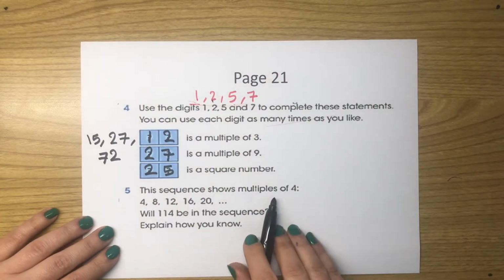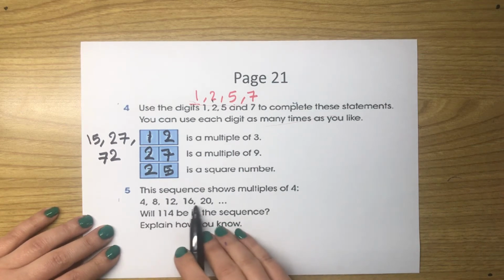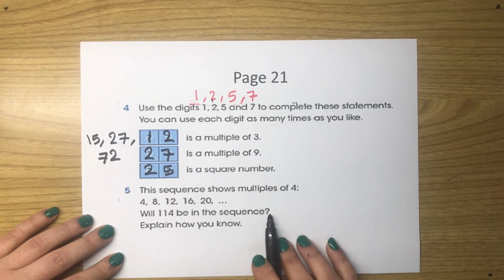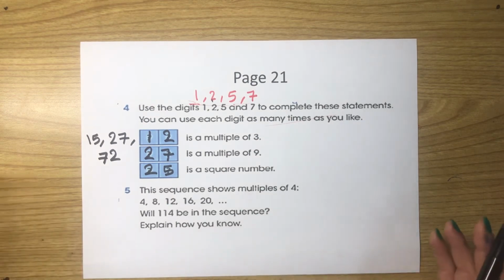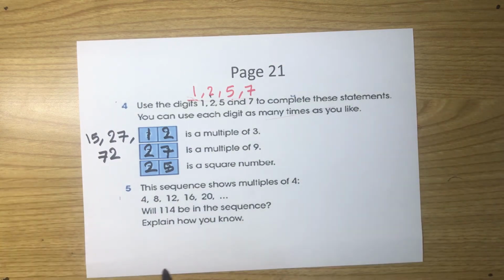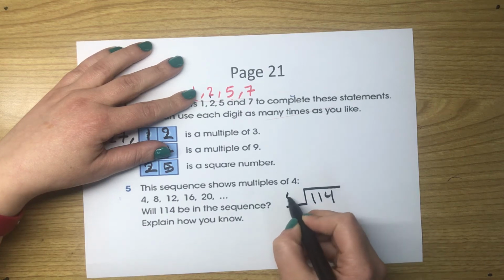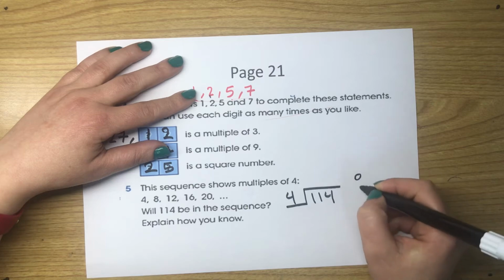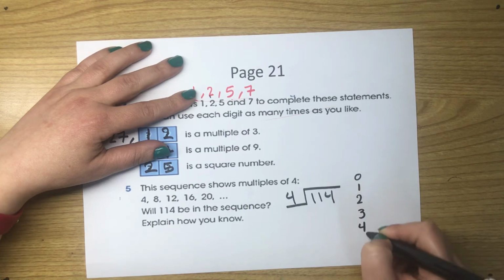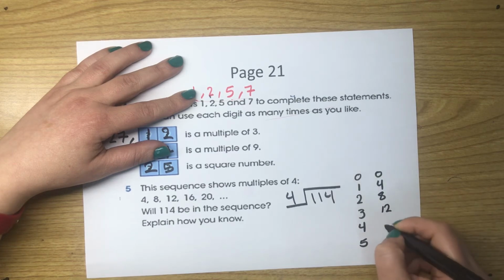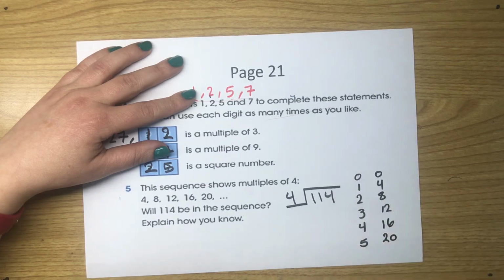This sequence shows multiples of 4: 4, 8, 12, 16, 20. Will 114 be in this sequence? Explain. All of us know, because I explained it before, by using long division. 114 divided by 4. Multiples of 4, guys: 8, 12, 16, 20. Okay? I guess we're going to need more.